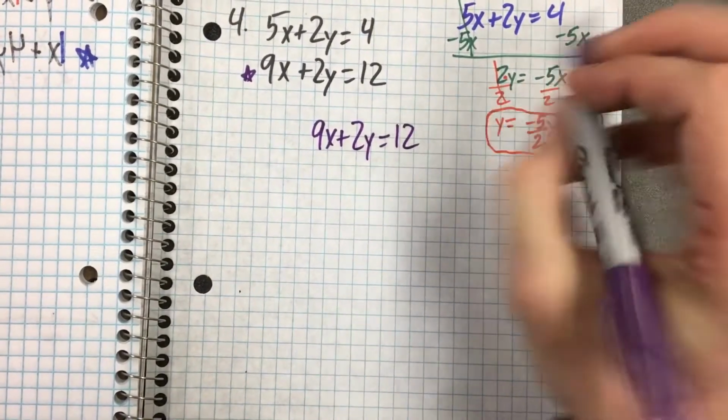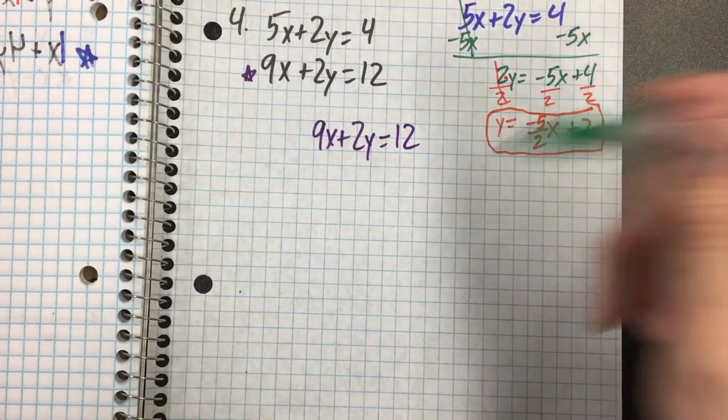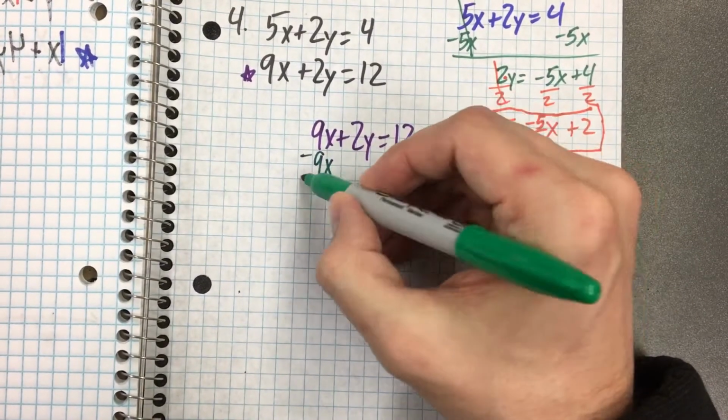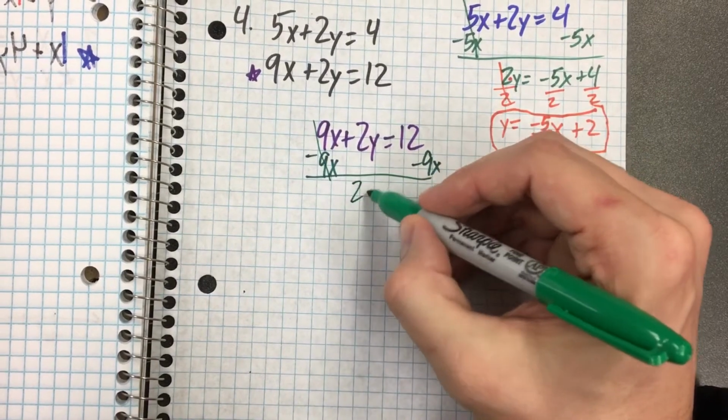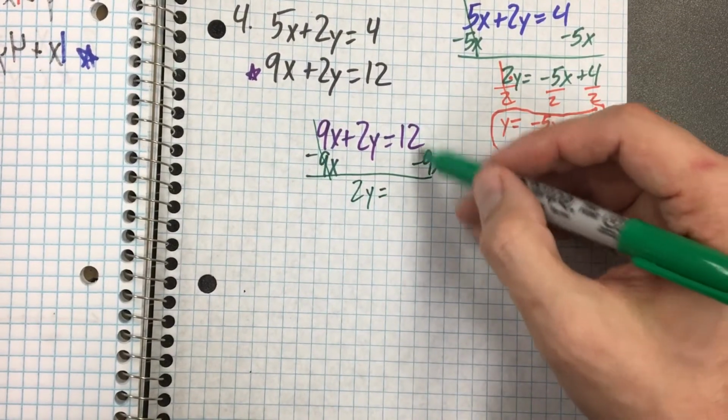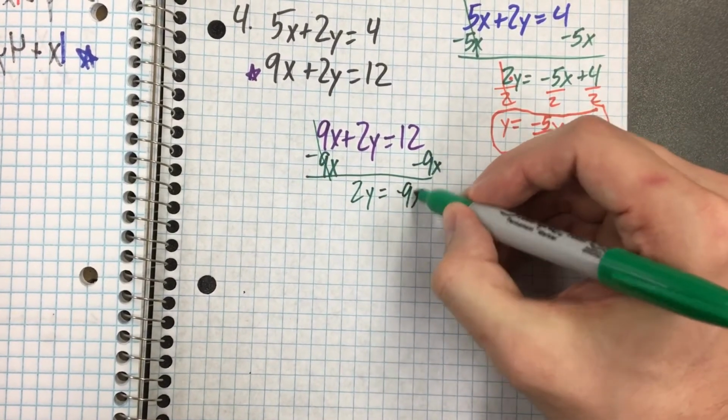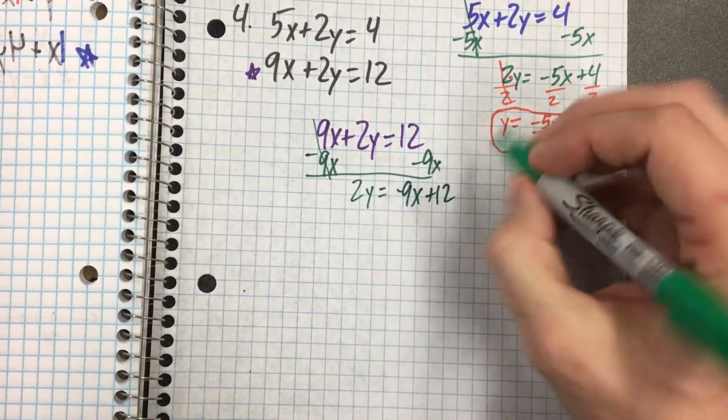Step 1, I don't want to have anything around the letter y. So this plus 9x, positive 9, we're going to have to do minus 9 to get it out of there. 9 minus 9 is 0. 2y drops down. This is good, but it's kind of backwards. The x needs to come first. This is a positive 12, so I'm going to put plus.